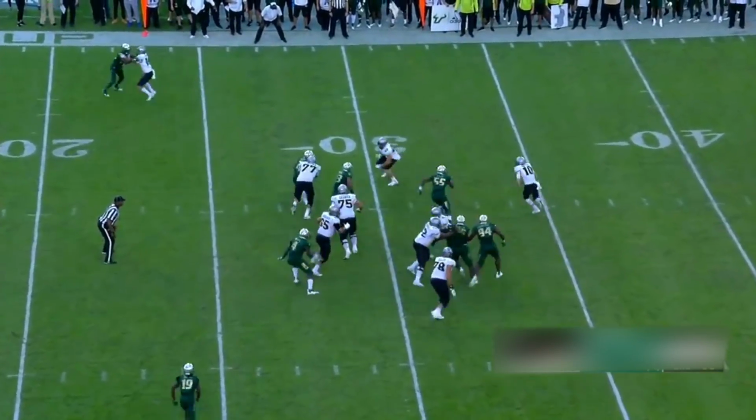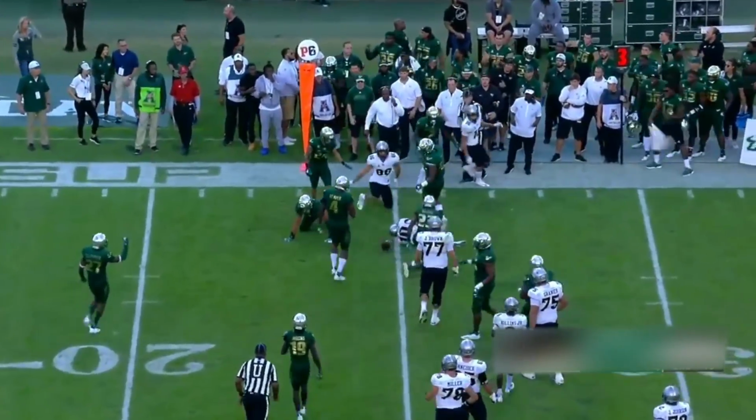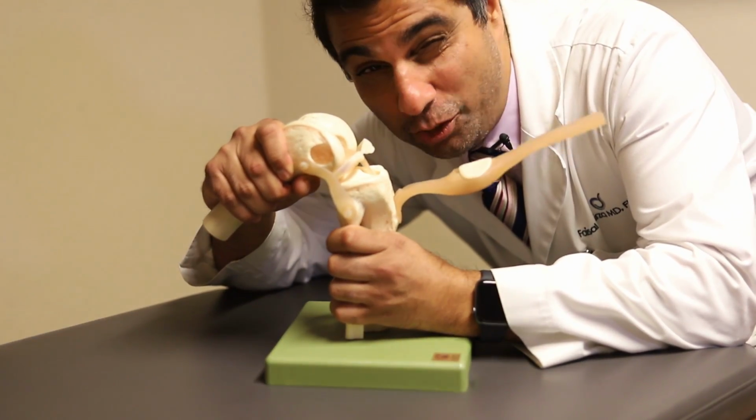UCF 4 for 6 on third down. Milton sprinting out. Ooh, he's cut down at the 25. McKenzie Milton, dislocations are bad.